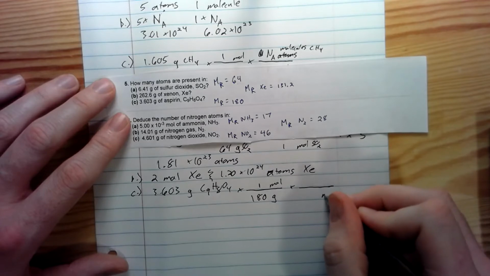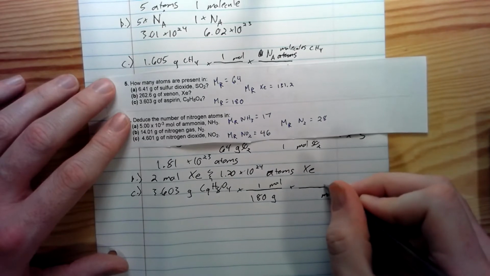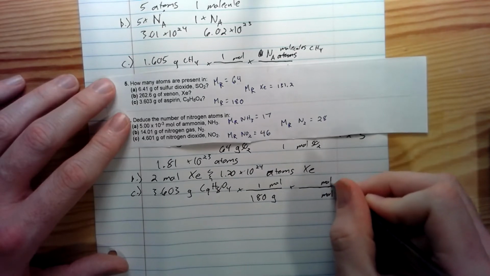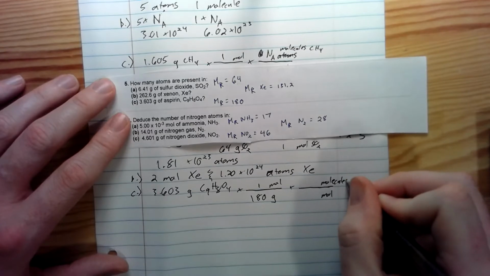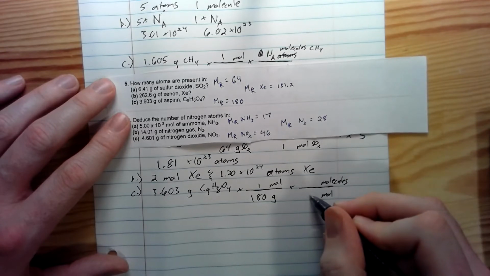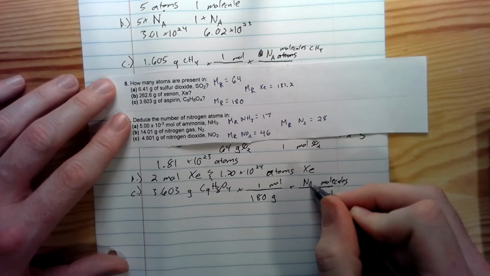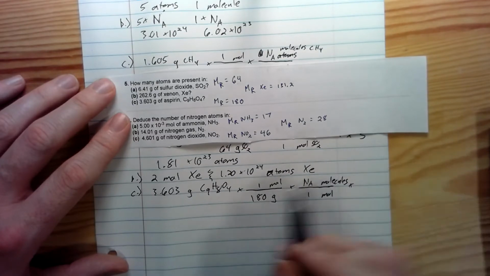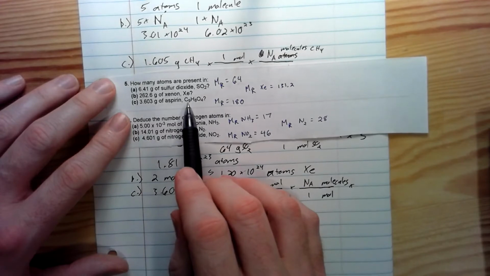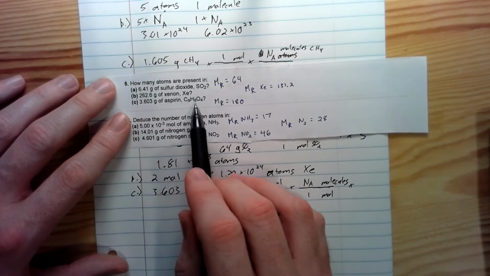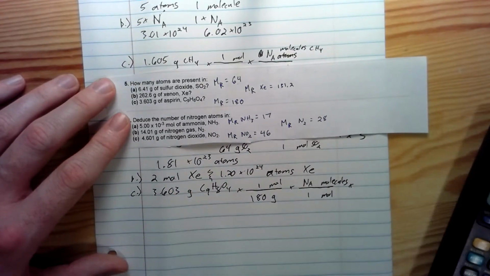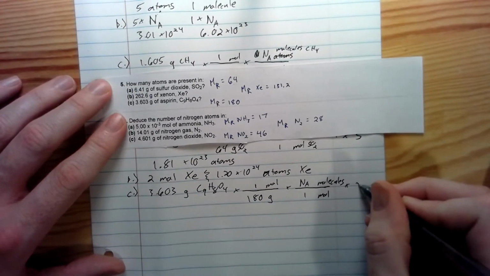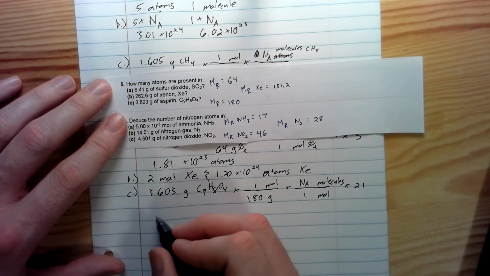And so we will change our moles into molecules. And so there's Avogadro's number of molecules in 1 mole. And then we will multiply by our number of atoms. So 9 plus 8 plus 4 is going to be 21.